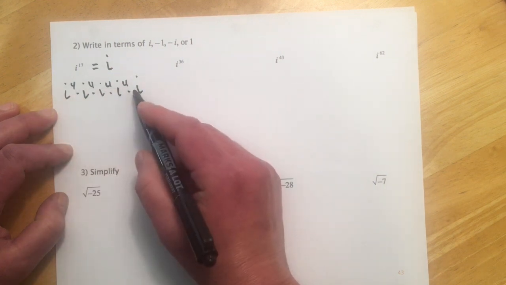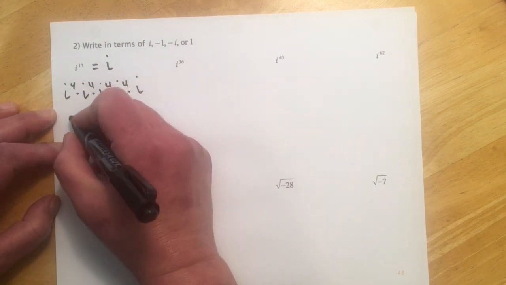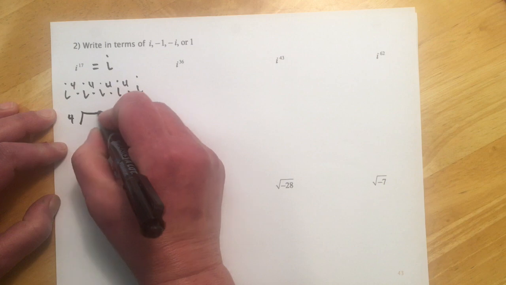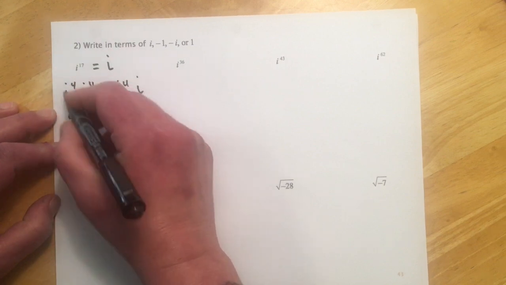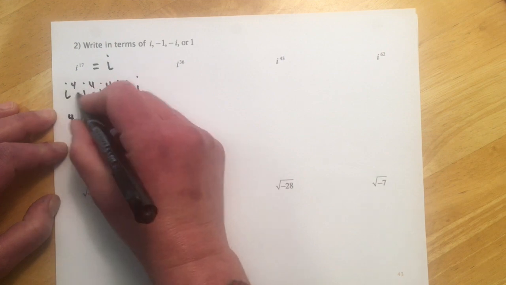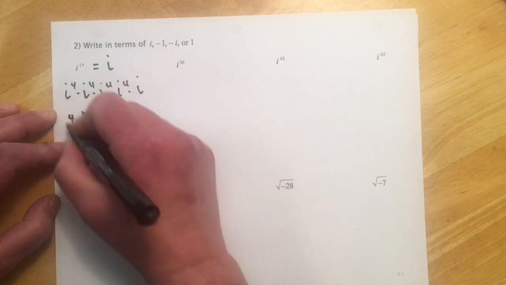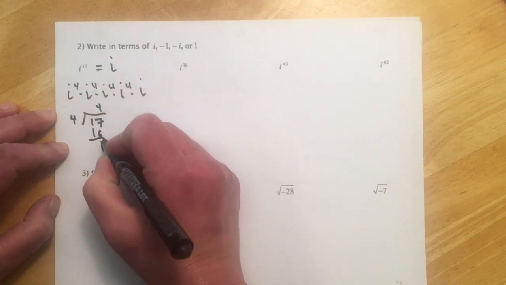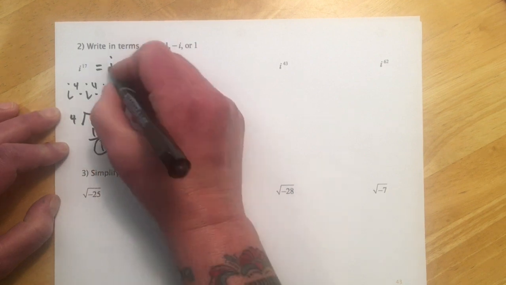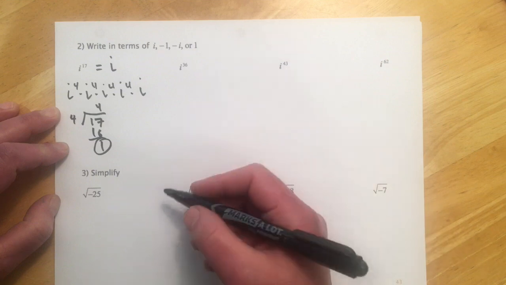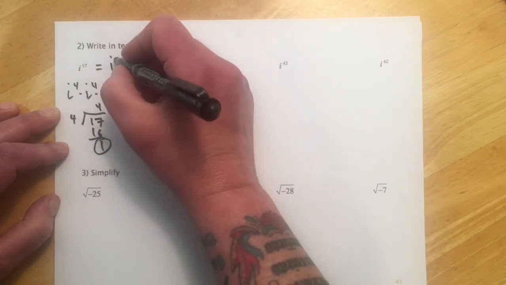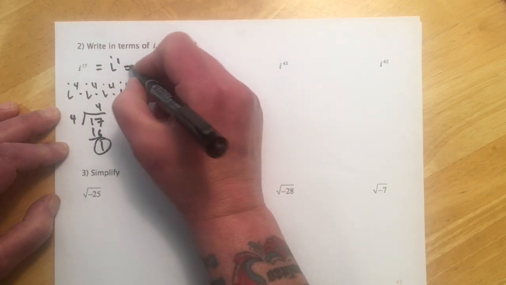We don't want to write that every time though, so an easier way to do that is just to say, how many times does 4 go into 17? So 4 goes into 17, because we're looking for groups of 4, 4 times with 1 left over. And the only one we care about is that 1 left over. All the rest of this was just 1s. So the 1 left over is just i to the first, so this is i.